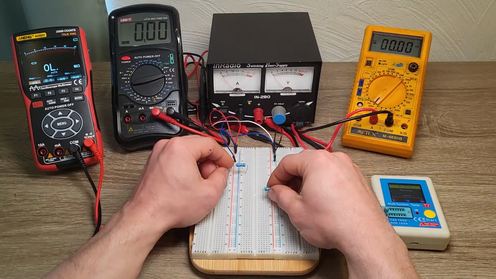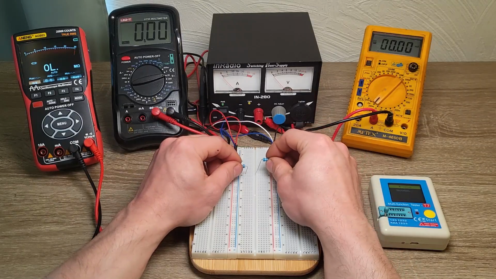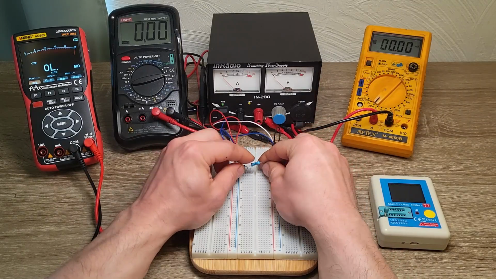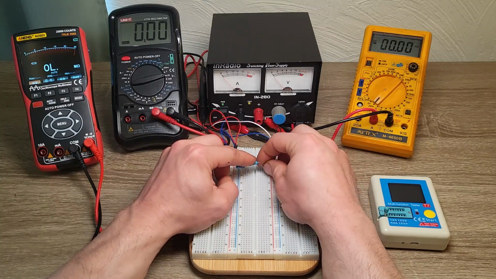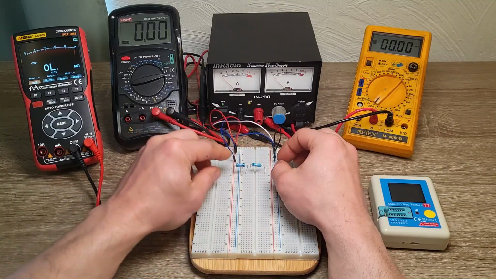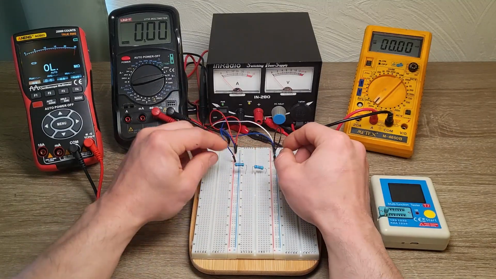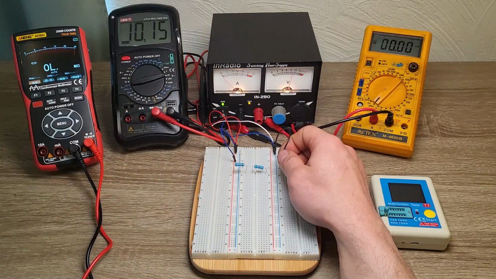Let's conduct another experiment. Give me a second. So we are powering everything.